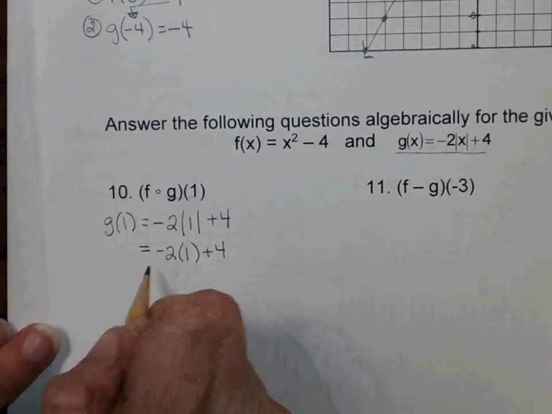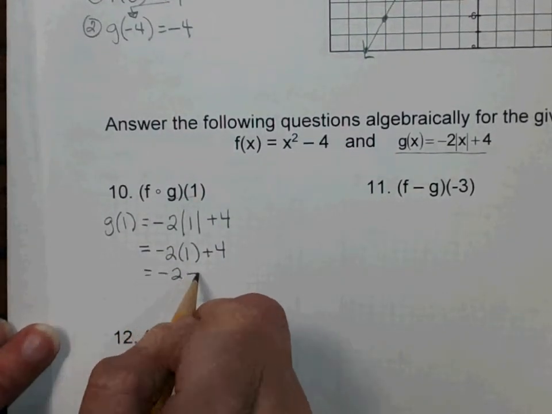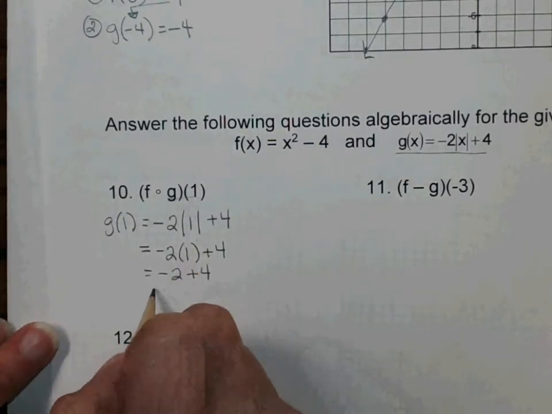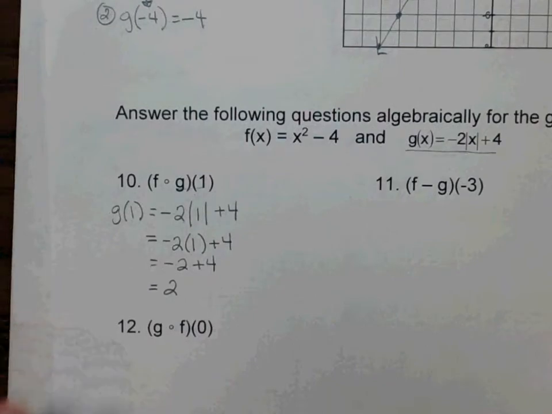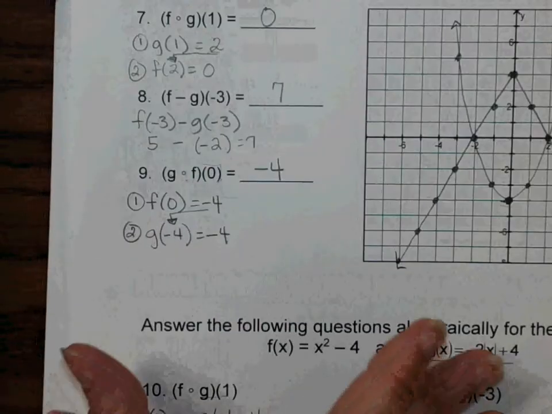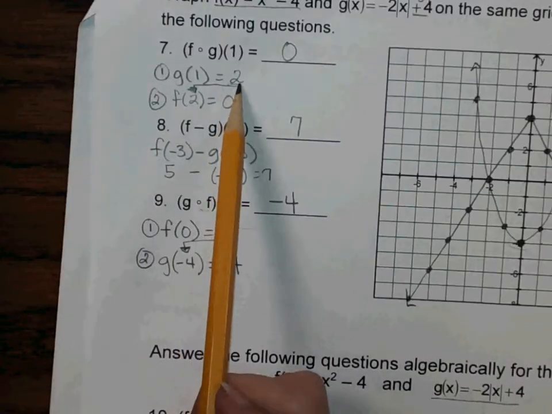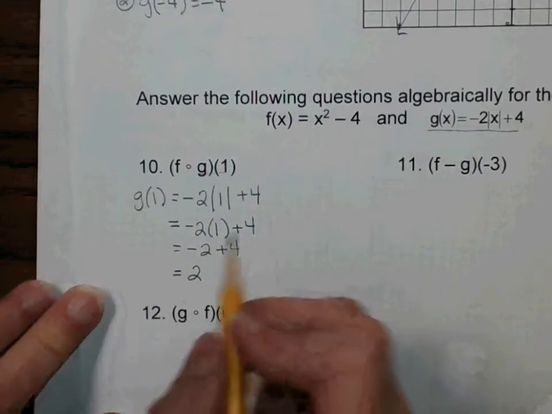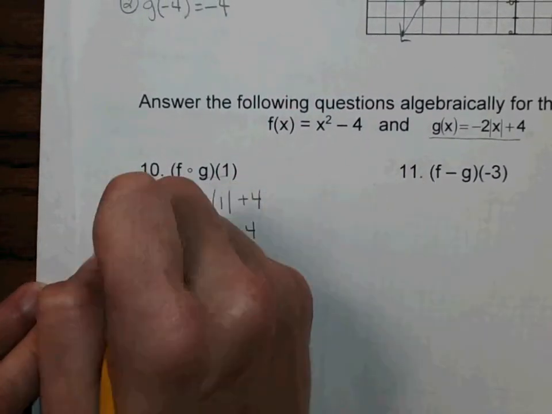And then you do -2 times 1, which is -2. And then -2 plus 4 is 2. And if you look up at the graph, you'll notice that after step 1 we got 2, which is what we got here. So far so good. You should get the same thing. It's just a different way of doing the exact same thing. One way is using a graph, one way is using the equation. Okay? So now you're going, that's step 1.